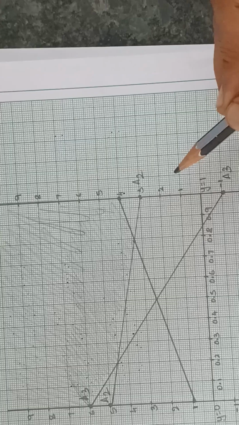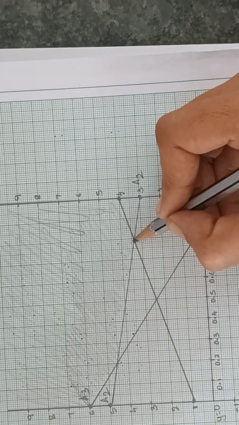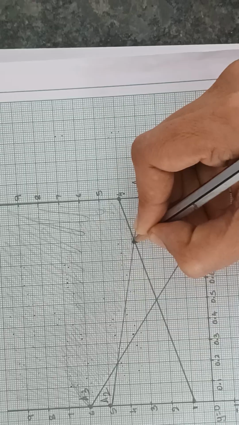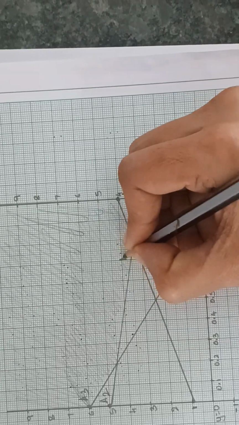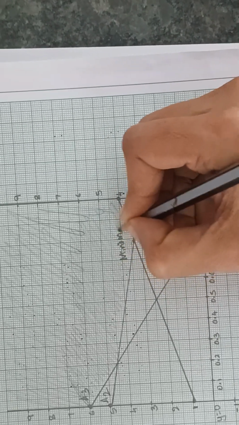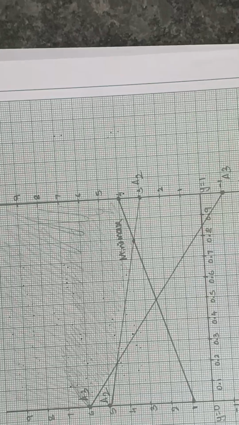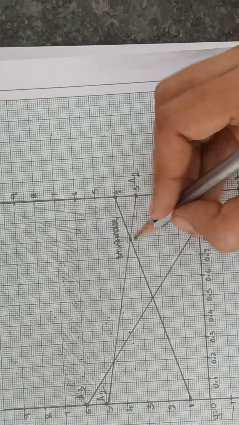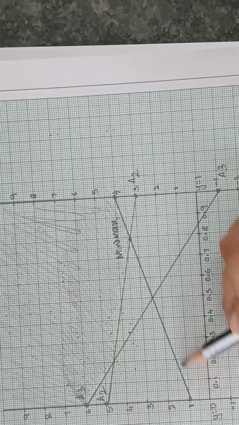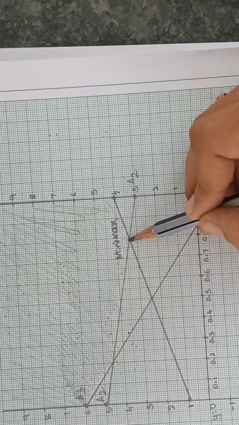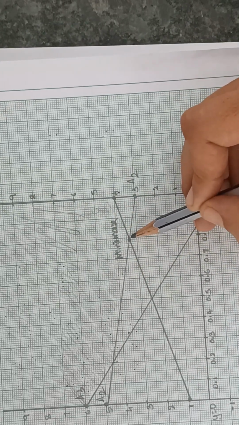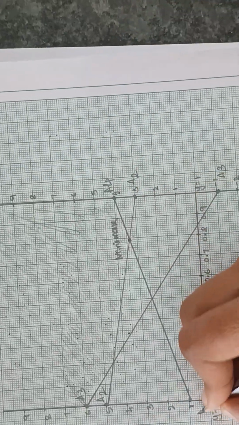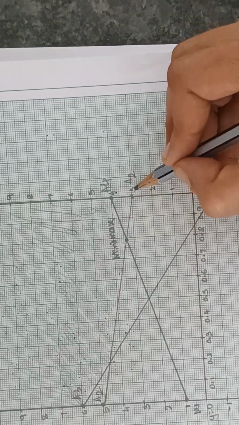From this, which one is the minimum one? We can see the one which is at the lower level. This is the point, and this is the minimax point for player A. Okay, so he is the minimax player. Now just check which strategies are intersecting at this minimax point. So here it is A4 and A2.